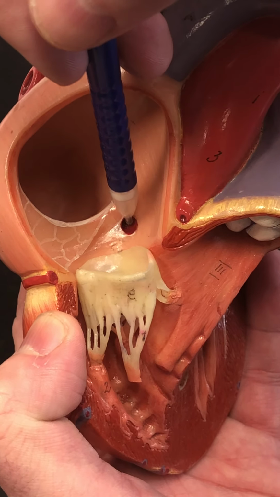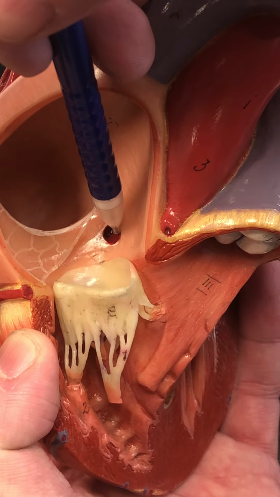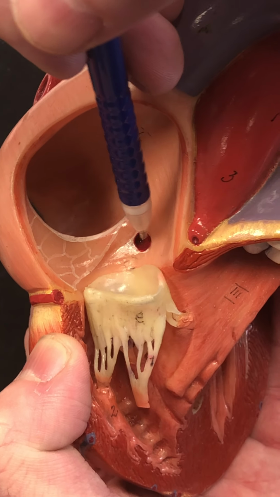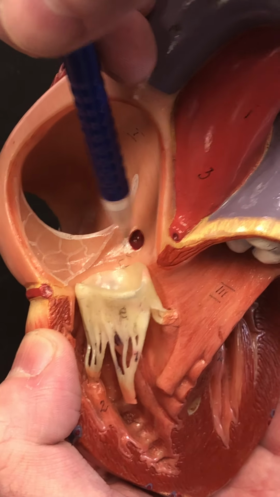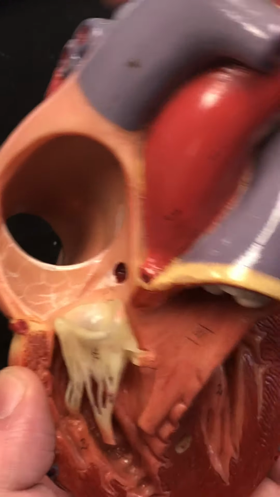A lot of students will say that that's the sinoatrial node, the SA node, which is the natural pacemaker of the heart. It's not that, okay? It's the opening of the coronary sinus, so don't get that confused, okay?